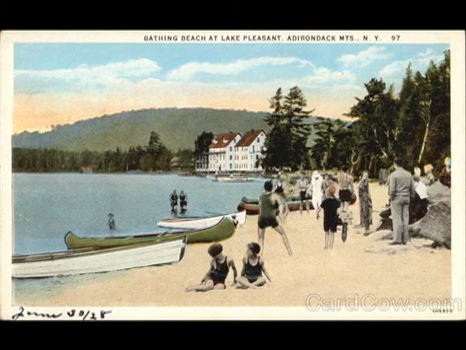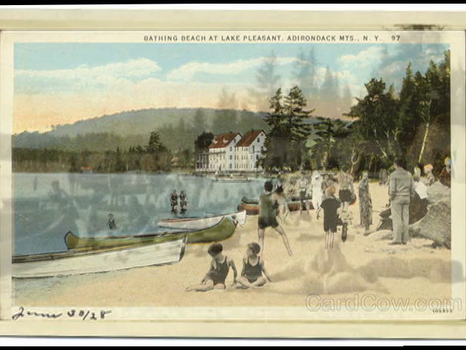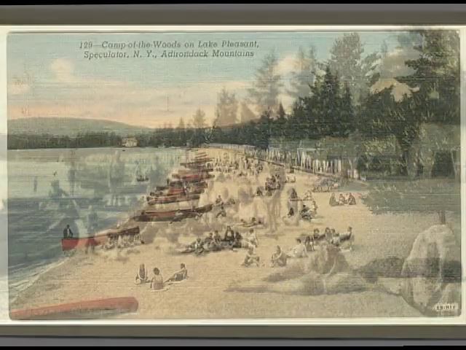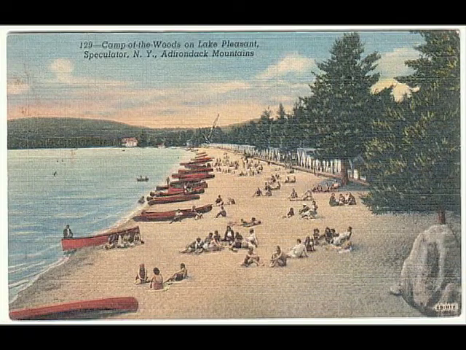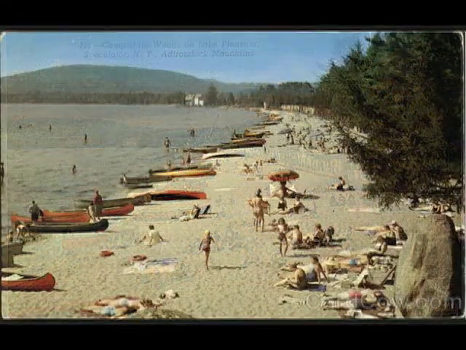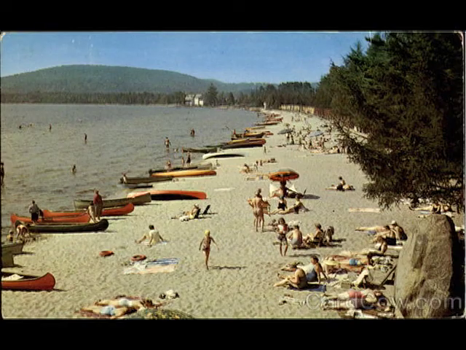Now here we are back at Camp of the Woods looking towards that Osborne Inn, which is no longer there. Here you can see a change where there's some tentels built along the shoreline, and again those tentels changed from basically canvas tents to wooden tentels. And here's another shot, a little more recent, probably 60s or 70s.